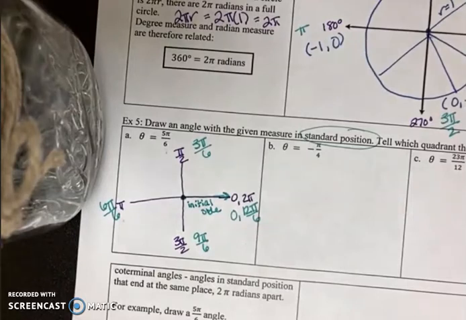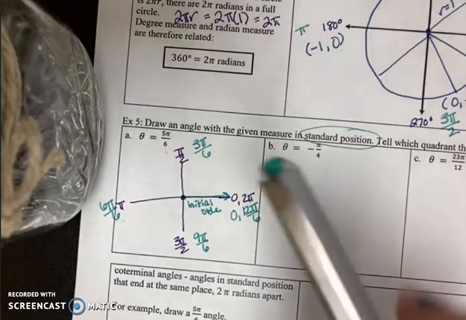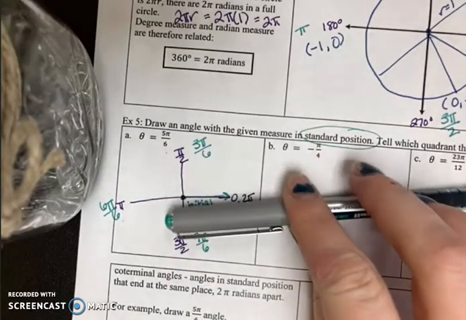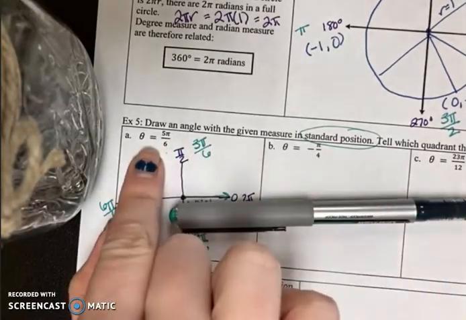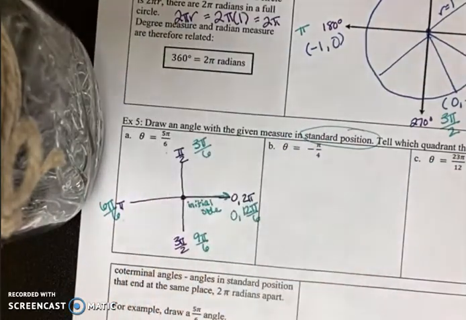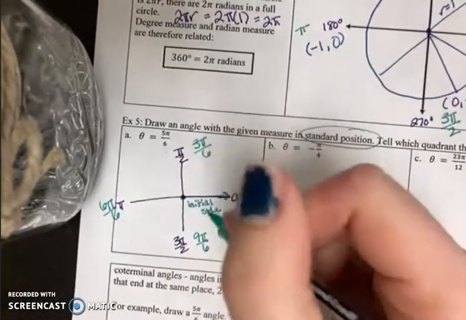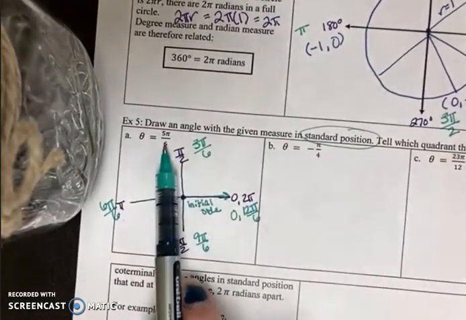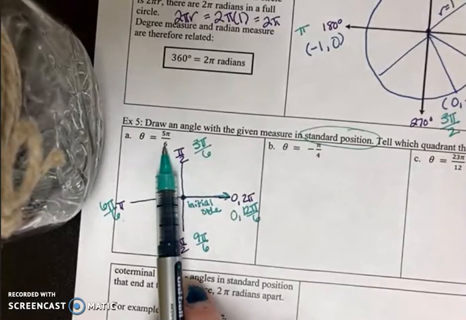Our terminal side we get by rotating theta. So I'm starting here, and because it's a positive 5 pi over 6, I'm going to rotate in a counterclockwise rotation, just like we did before. So I'm going this way.